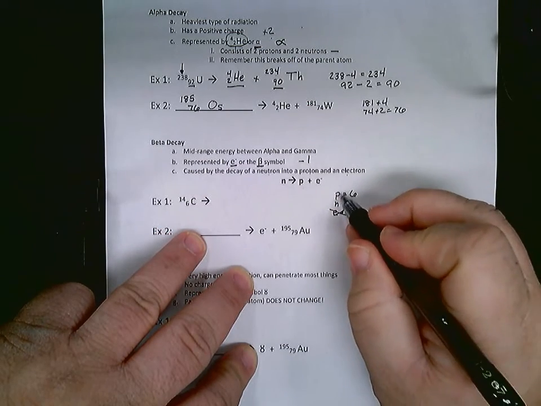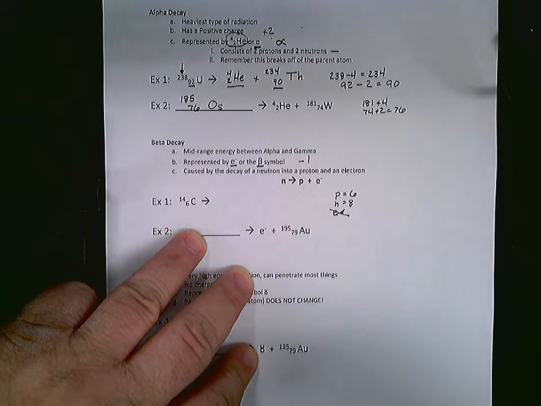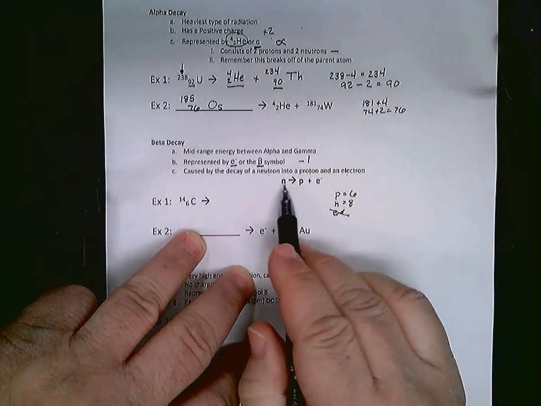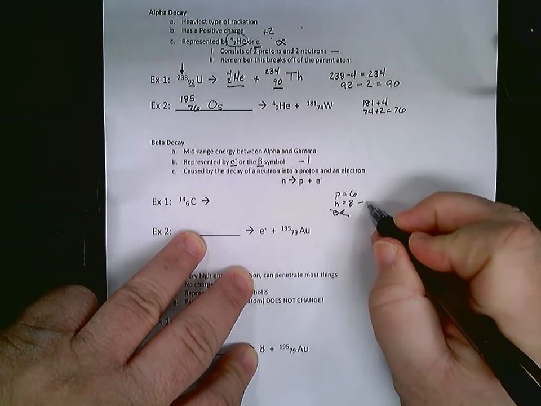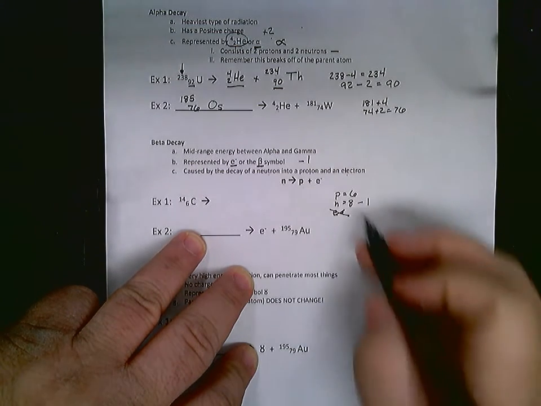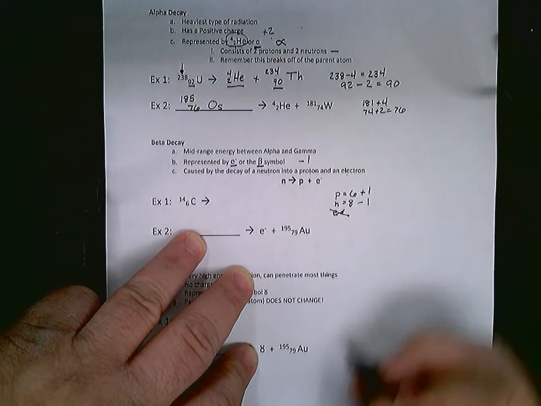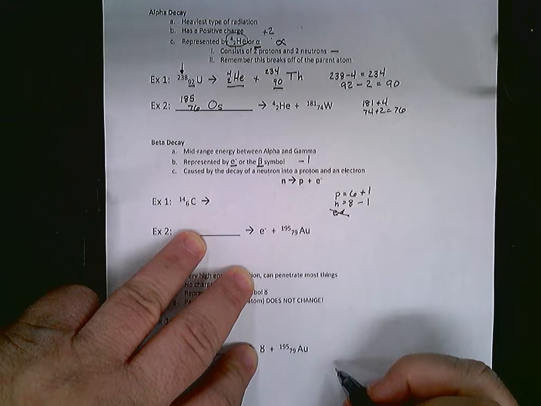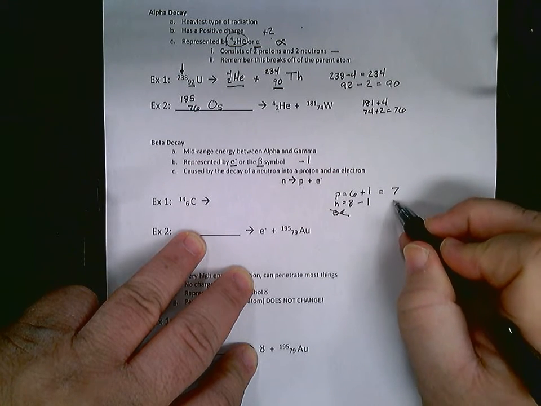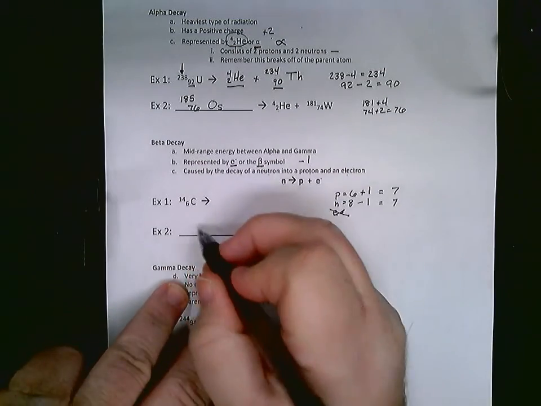If you remember correctly, the protons and neutrons have all the mass of an atom. They both weigh 1 AMU, 1 atomic mass unit each. So when the neutron breaks down, we're losing a neutron. Subtract 1 here. However, the neutron turns into a proton, so we're adding a proton. That means our new numbers become 7 and 7. 6 plus 1.